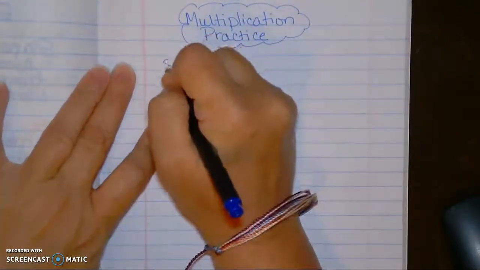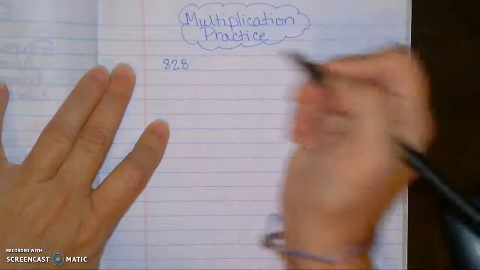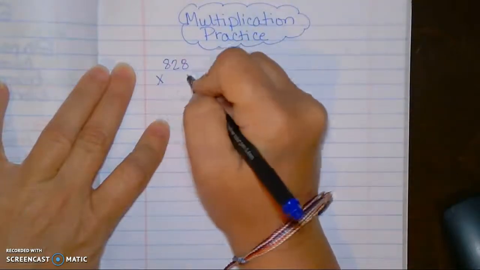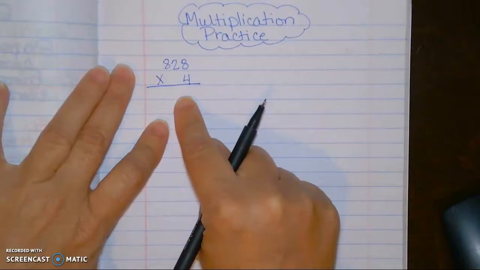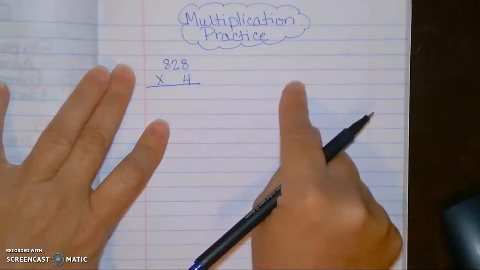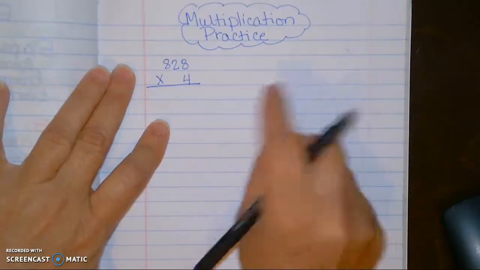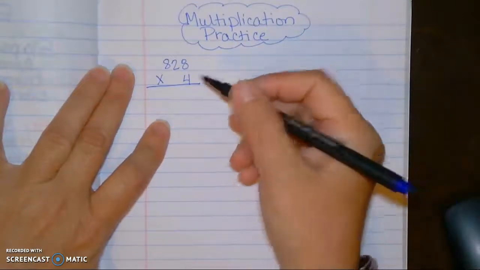So we have 828, and we're going to multiply that by 4. All right, so we're going to multiply using the standard algorithm, and then I'm going to show you also area model, because I know some kids were very successful with area model, but you may choose which way is easiest for you.